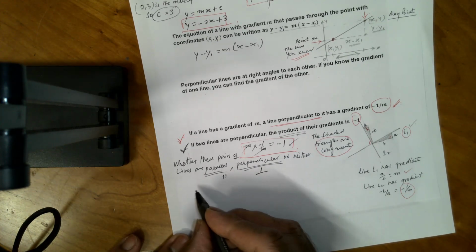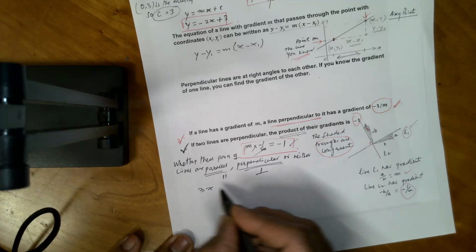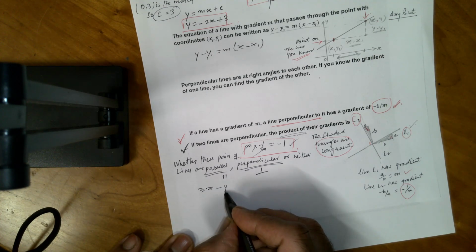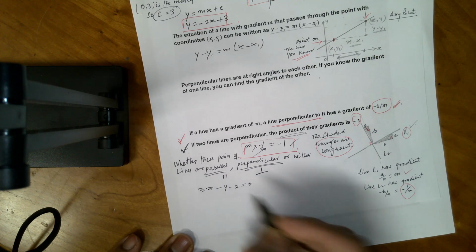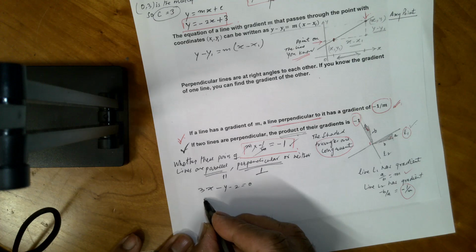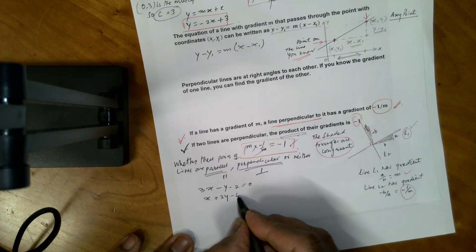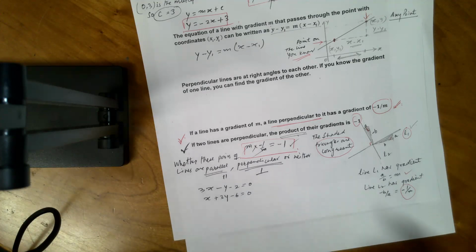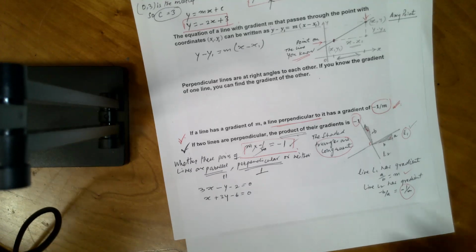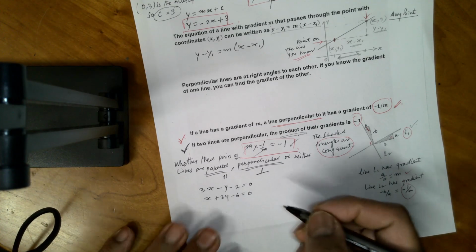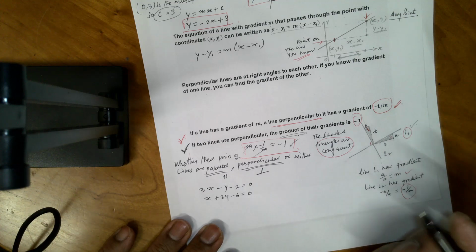So let's go here: this is 3x + y - 2 = 0, and then you also have x + 3y - 6 = 0. They're asking to find out whether these are parallel, perpendicular, or not.